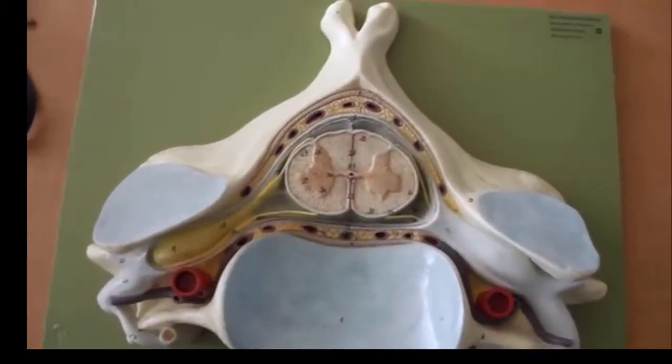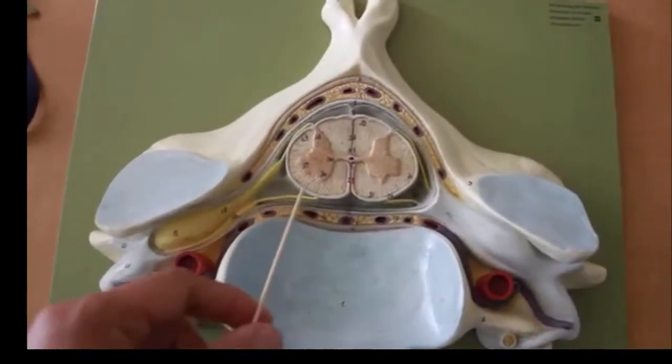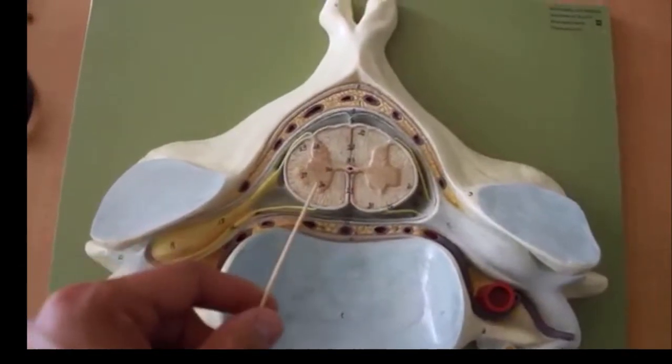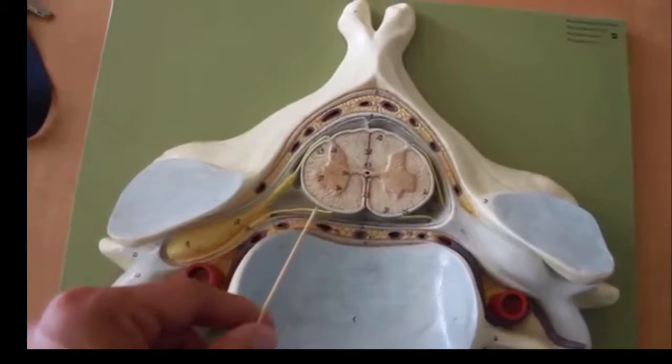If, for instance, you can't see it, then I go to my second go-to tell, and that is the horns. The gray matter is arranged like a butterfly, and the anterior horn, for some reason, doesn't go to the outer portion of this white matter.